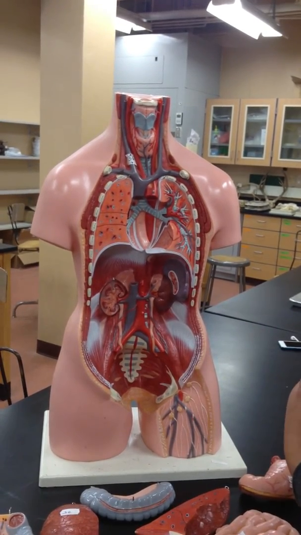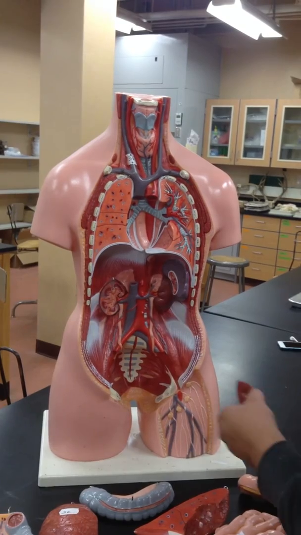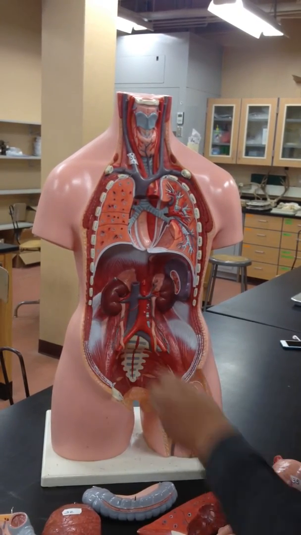We really didn't go into the kidneys, unfortunately, due to time, but just note where their locations are and their basic function.